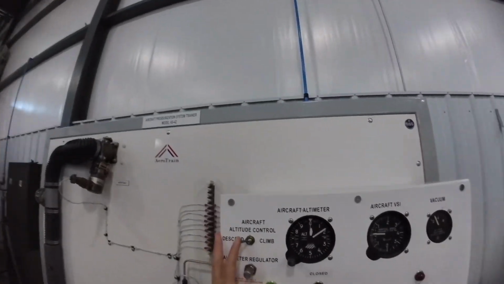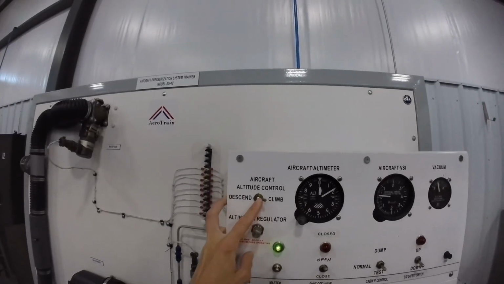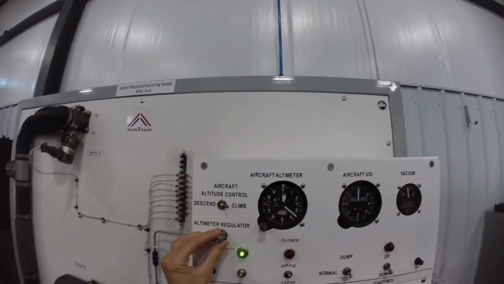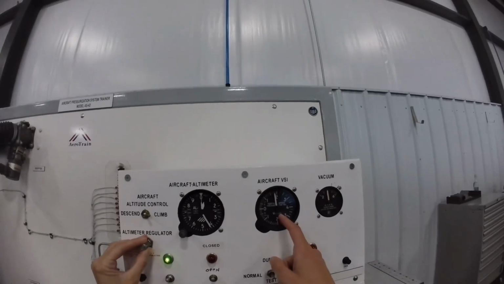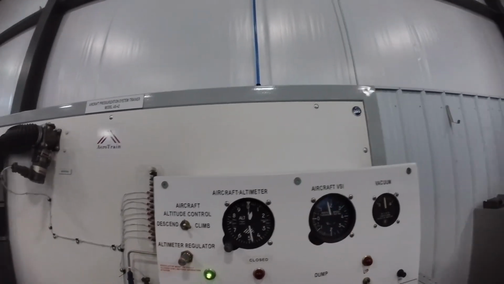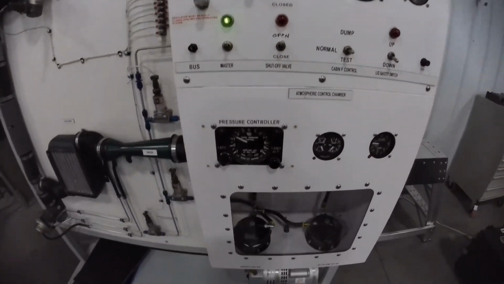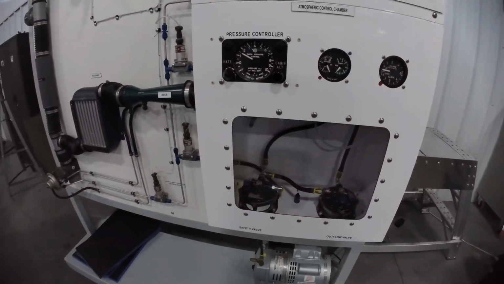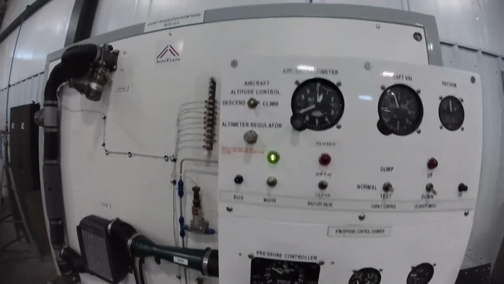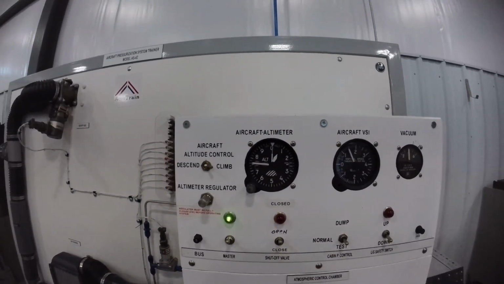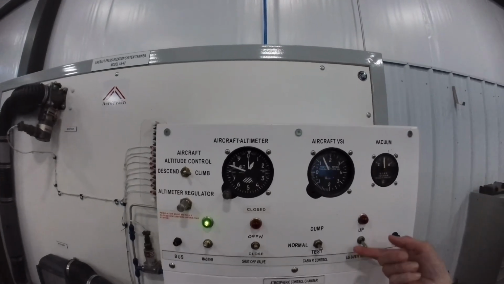and if we flip our altitude control switch to climb and crack open the altimeter regulator, you'll see the altimeter start to rise along with the vertical speed indicator reading at about a 2, which indicates 2,000 feet per minute. And down here you can see the safety valve is open at this point. That's because our landing gear safety switch is down, telling it that the aircraft is on the ground.